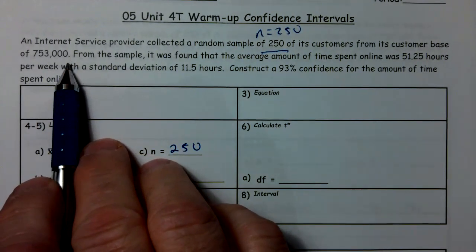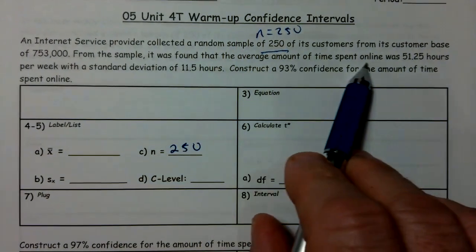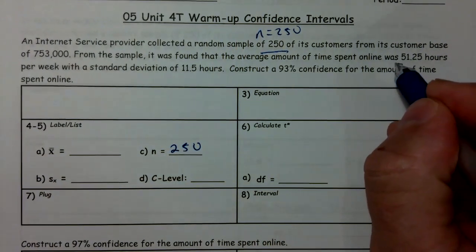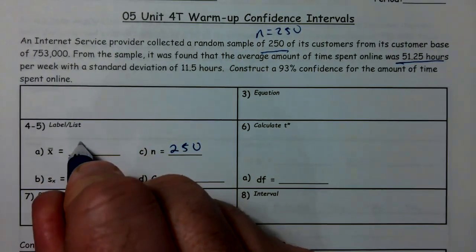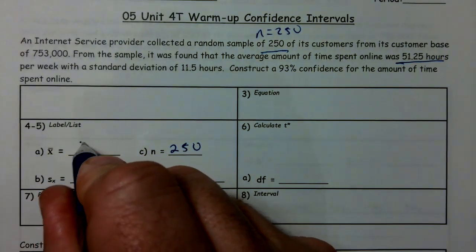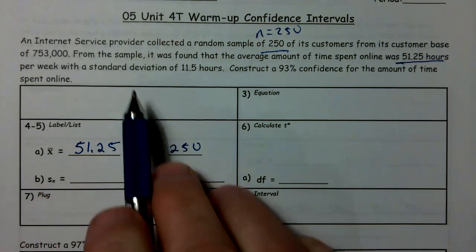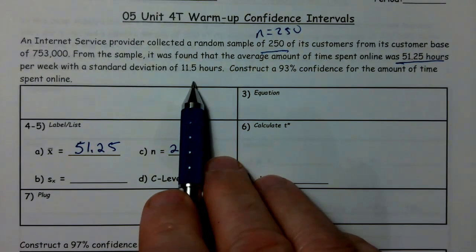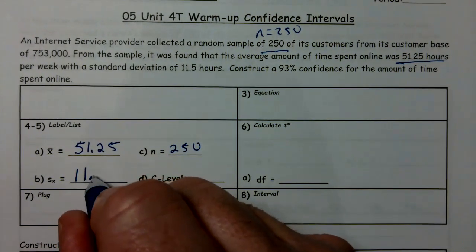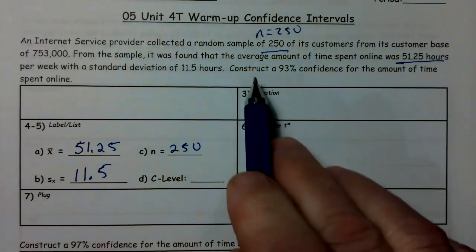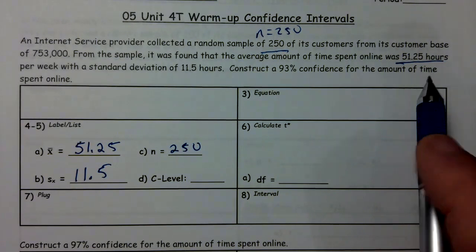Of 753,000. From the sample, it was found that the average amount of time spent online was 51.25. So the average tells us this is our mean, and it came from our sample, so this is our sample mean, or x bar, with a standard deviation of 11.5 hours. This is also from the sample, so this is our sample standard deviation. Construct a 93% confidence interval for the amount of time spent online.